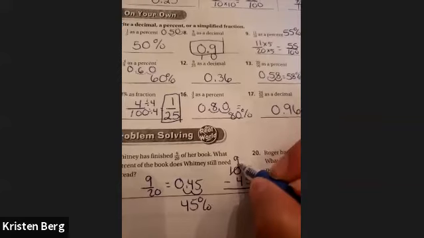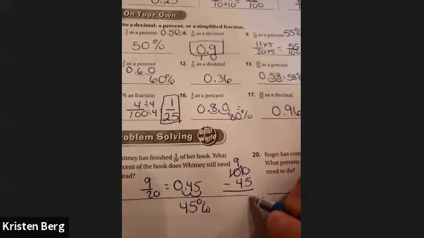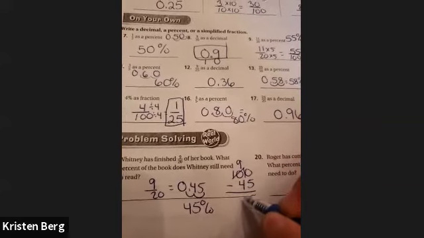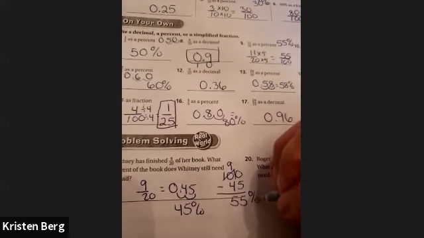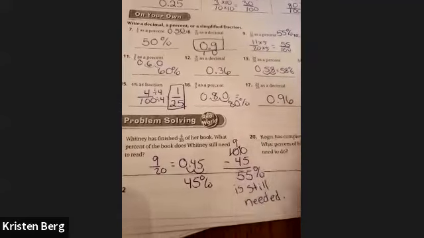So I'm going to come over here. That's going to be 9. This is going to be 10. That would be 5. And 9 minus 4 is 5. So 55% is still needed. So that is that one.